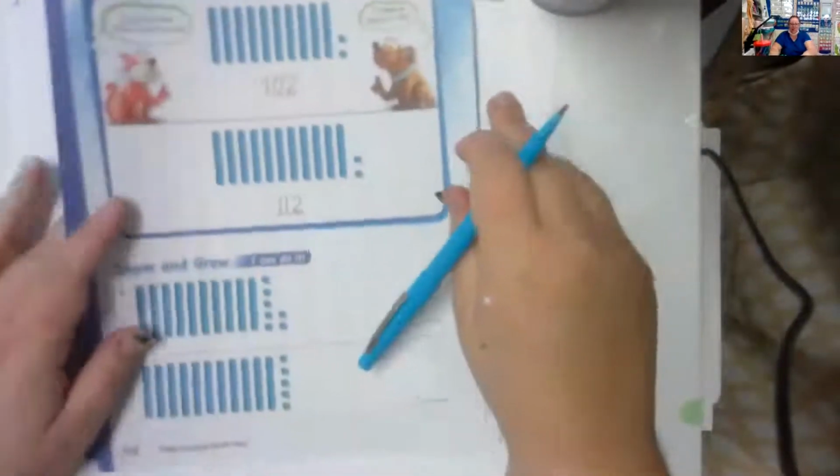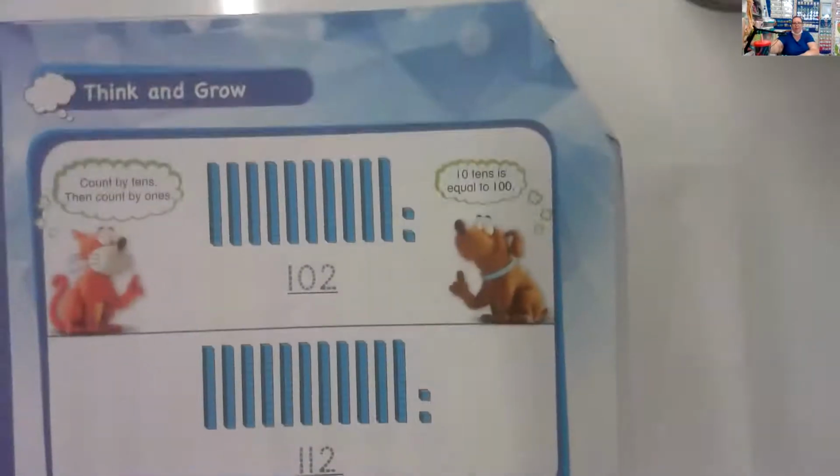Okay, so let's turn the page around. Keep going on our math. Okay. All right. And I will zoom in. The stapler's in the way over here, so I can't adjust. Yes, I remembered.